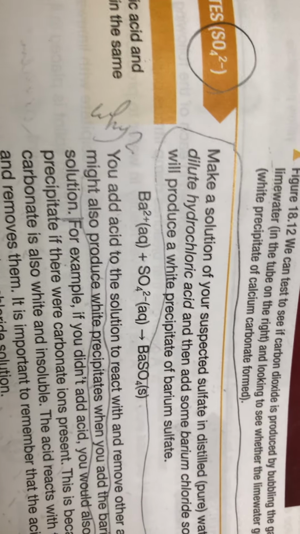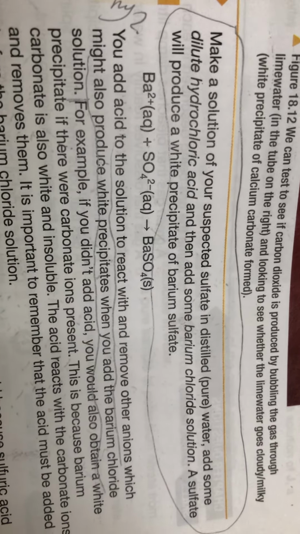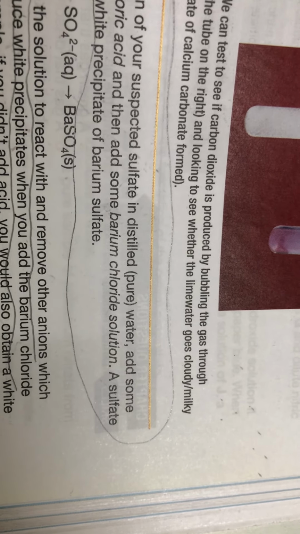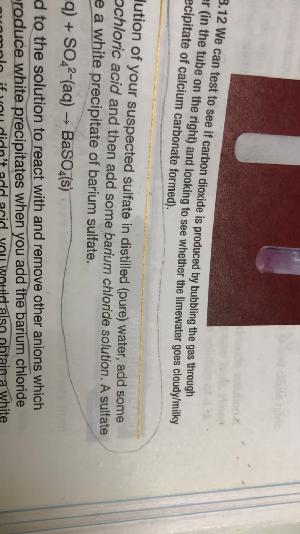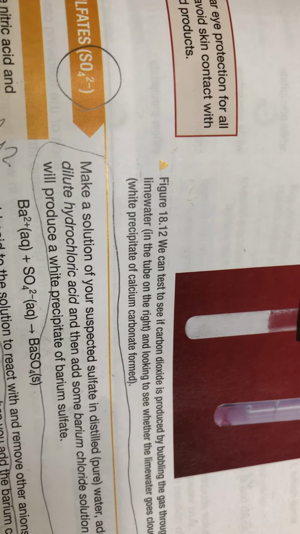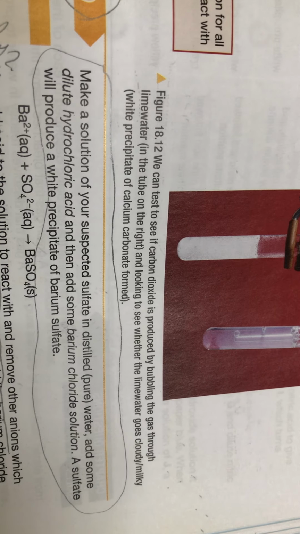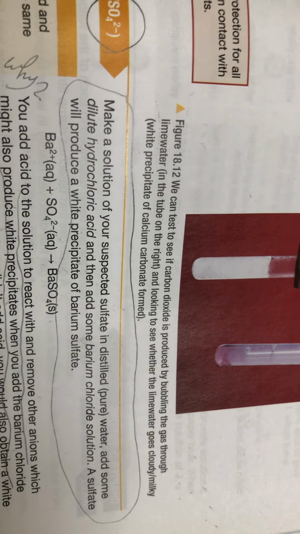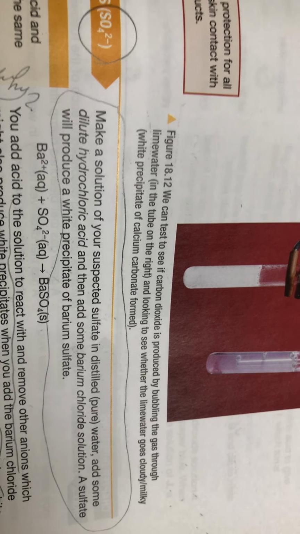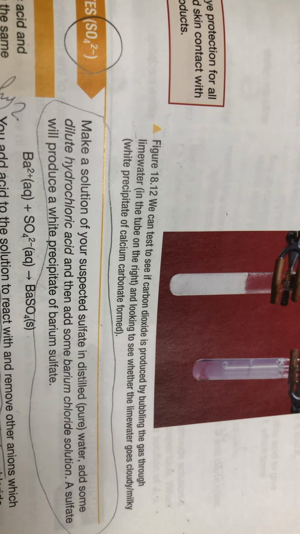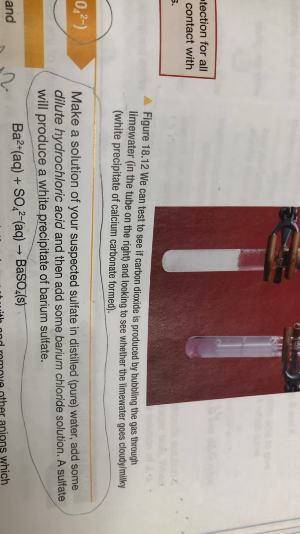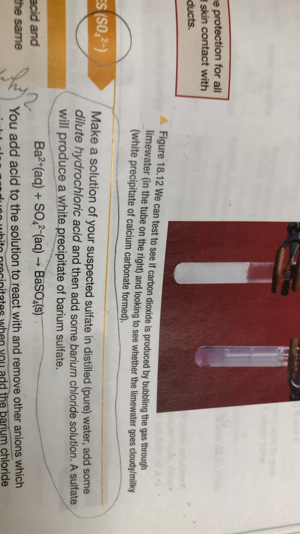Please highlight here: we add a few drops of acid to remove other anions. And then, followed by a few drops of barium chloride solution. What is the observation? A white precipitate. This indicates the presence of sulfate.